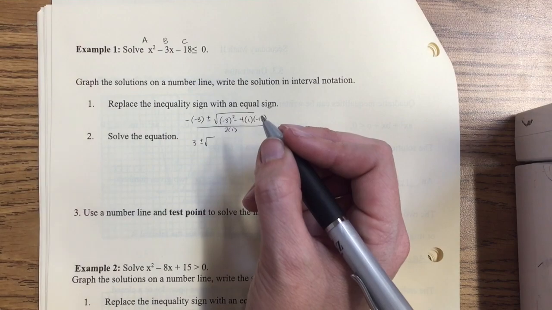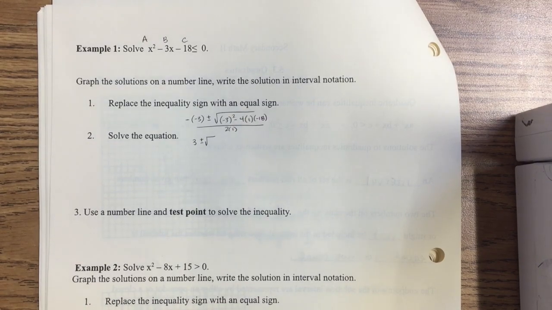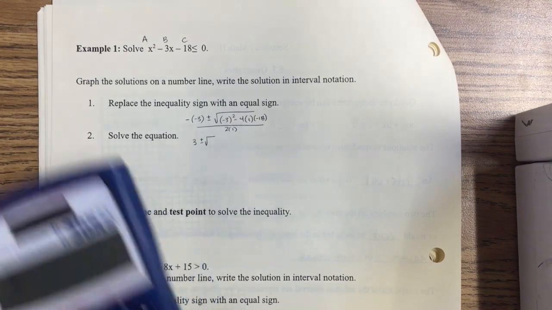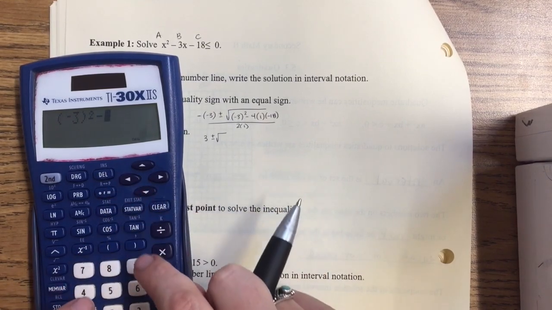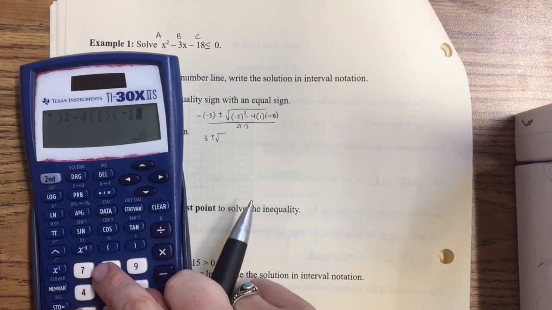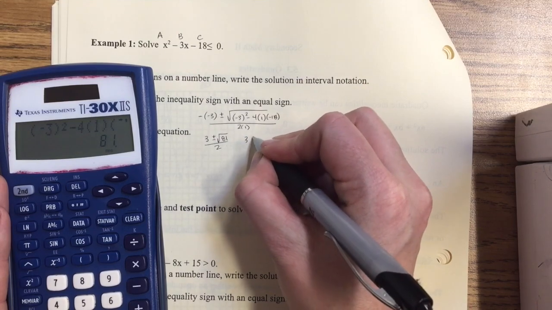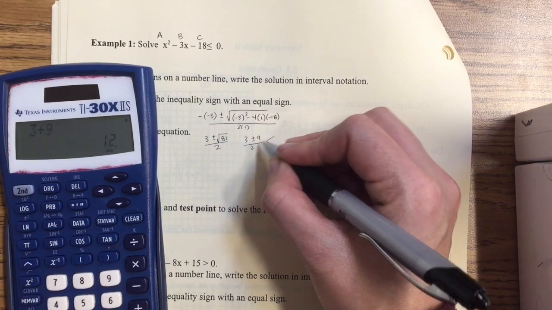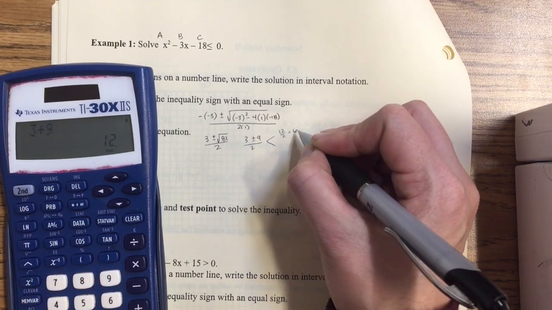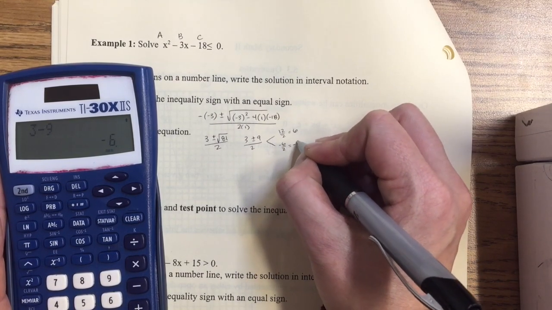You can shortcut this in your head and go straight to a positive 3 plus or minus the square root of negative 3 squared minus 4 times 1 times negative 18. That's 81 over 2, so 3 plus or minus 9 over 2. 3 plus 9 is 12 over 2, which equals 6. 3 minus 9 is negative 6 over 2, which is equal to negative 3.